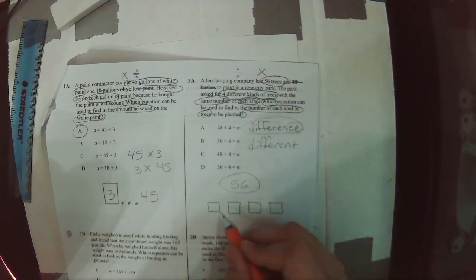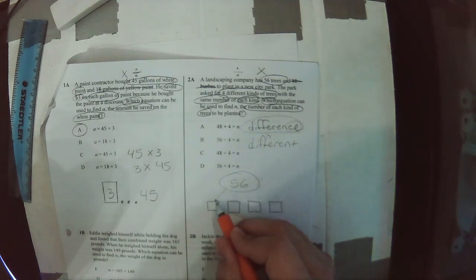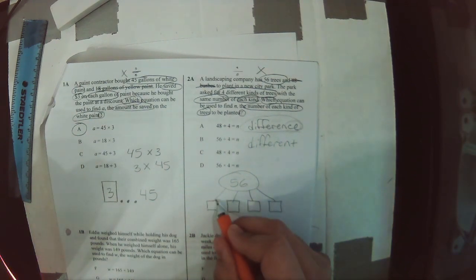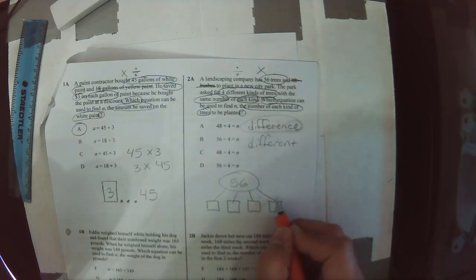But that they want to have the same number of every kind of tree. So they want to have an equal amount of every kind of tree. So the same number of this one, the same number of this one, same number of this one, and the same number of this one.